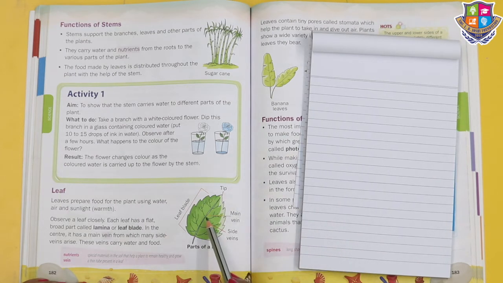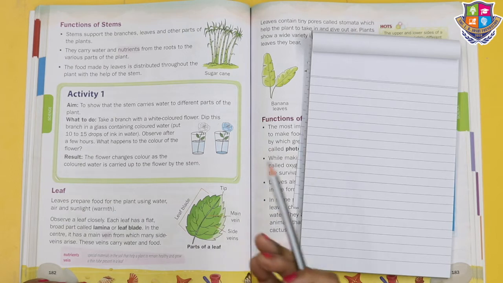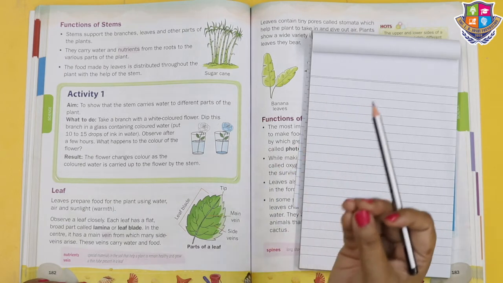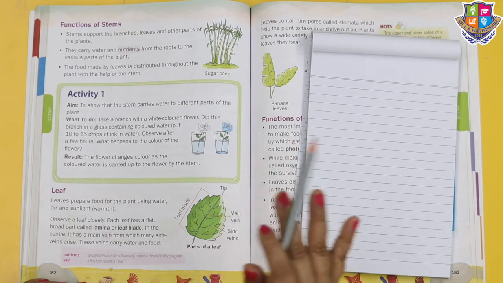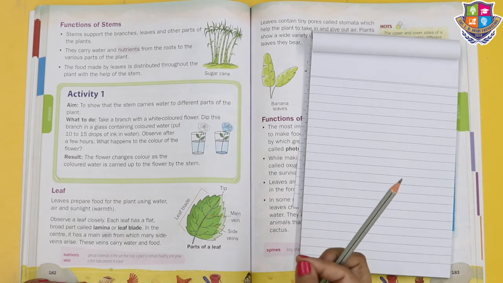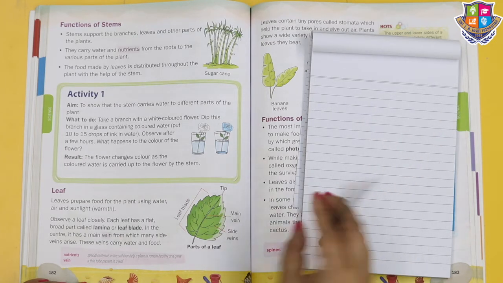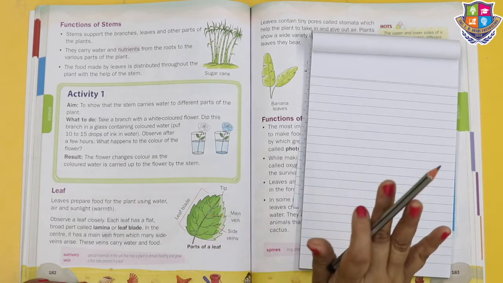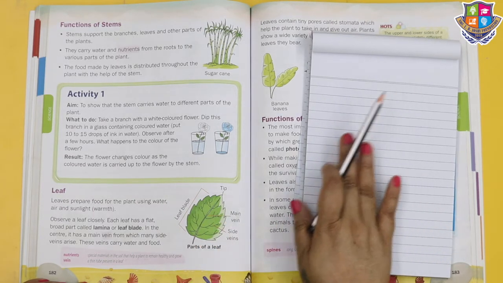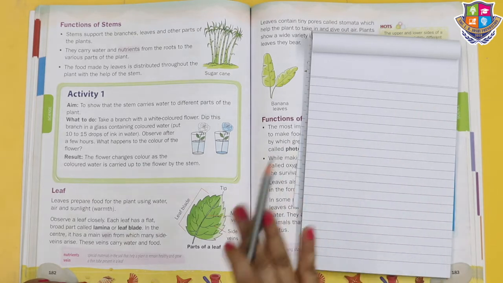Got it? And these are the main veins of the leaf. See how beautiful the leaf is. This is all God's creation, children. And these are the side veins. We will learn in detail about them. Okay? Observe a leaf closely. All of you should bring a leaf. Go to the garden, or even if you have some plants growing in your house, pick a leaf. If you have a microscope, it would do great. If not, fine. Just take the leaf, keep it on your paper and observe it.